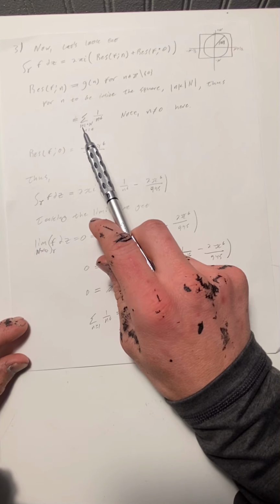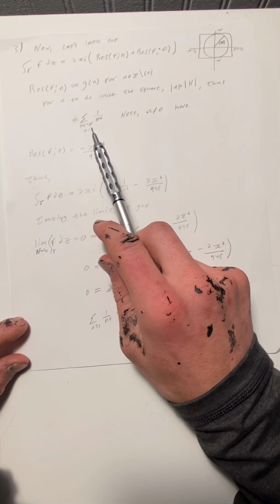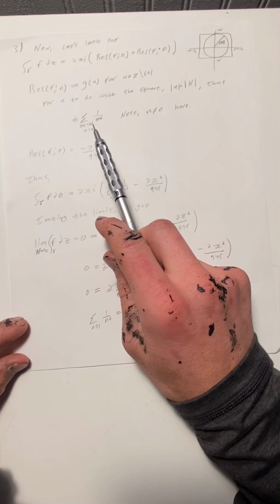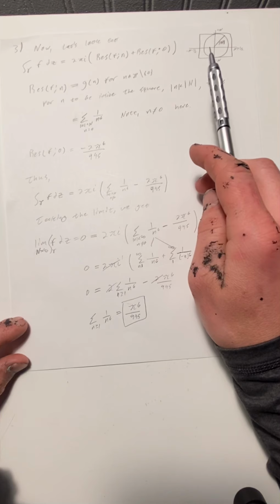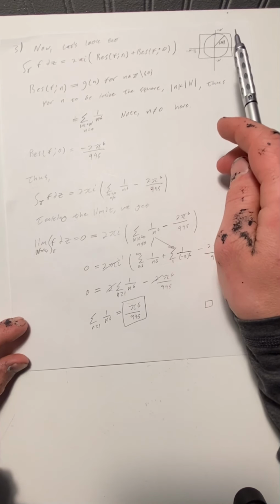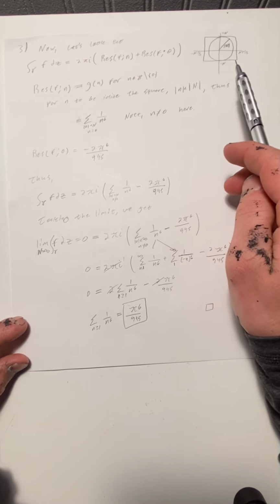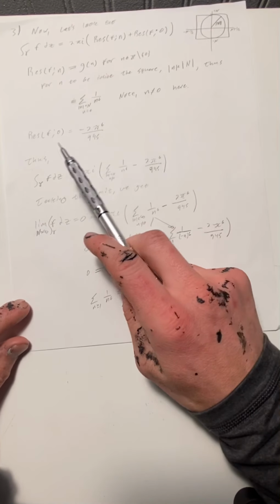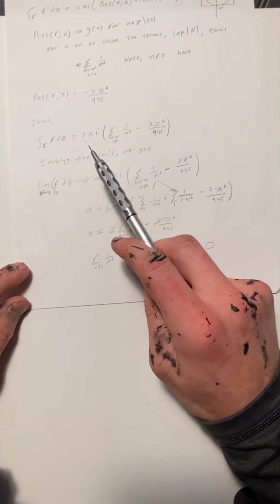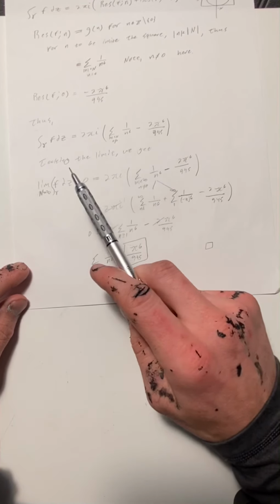It's bounded by little n, modulus of little n, less than capital N, right? The modulus of capital N, because of this circle right here. So little n cannot expand outside of our gamma, all right? All right, so then we have the residue at 0, of course, so this equals 2 pi I times the sum of that. Now we're going to take the limit.